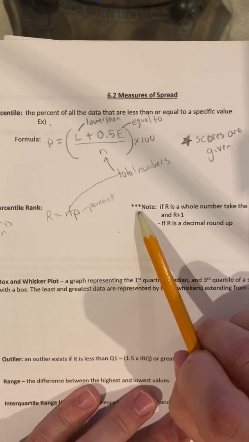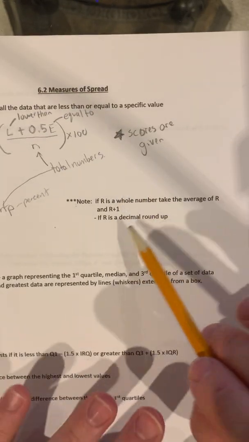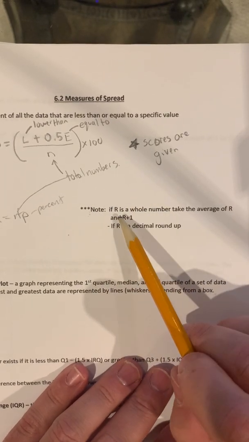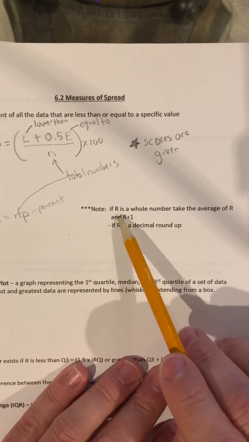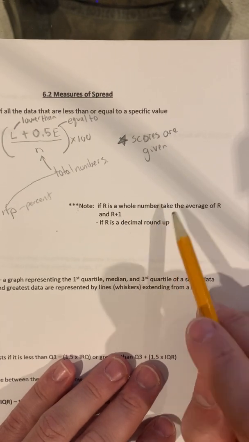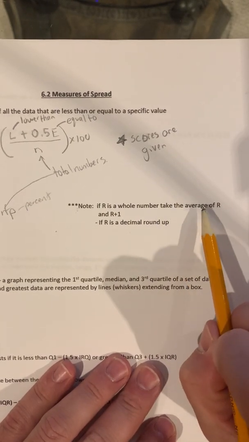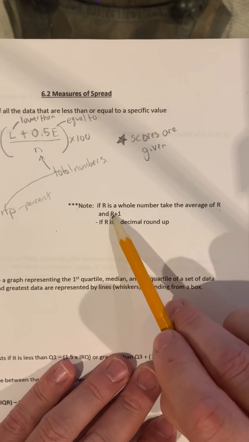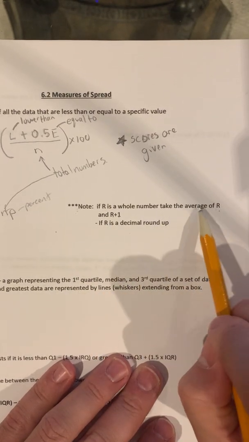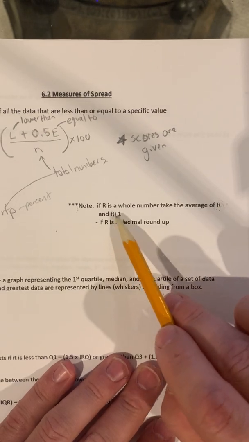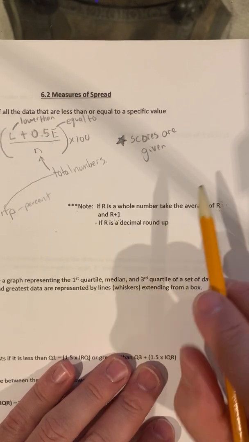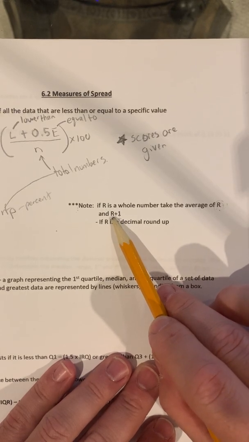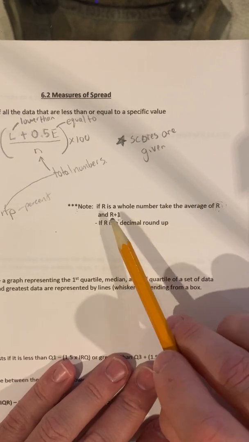A very big note here; it might get a little confusing, and I'll show you with the example. If R, the percentile rank, is a whole number, we take the average of that answer and the answer that is one higher. So we average out the rank and the rank plus 1. I'll show you with an example.